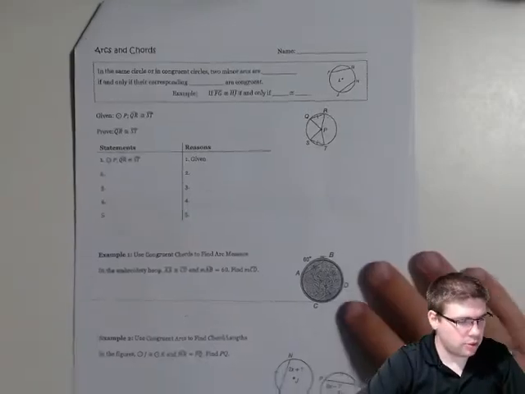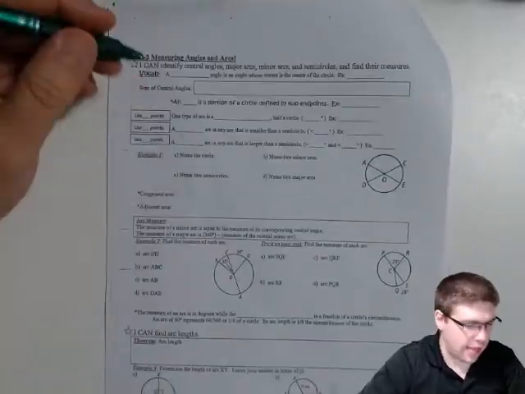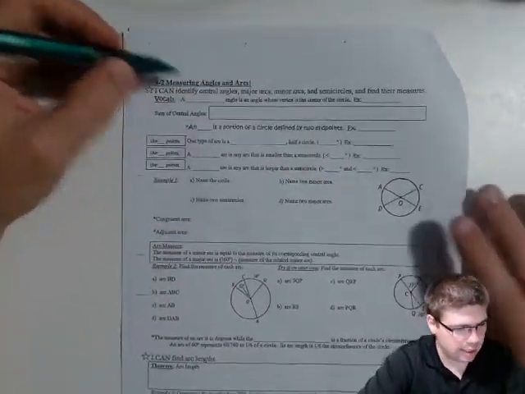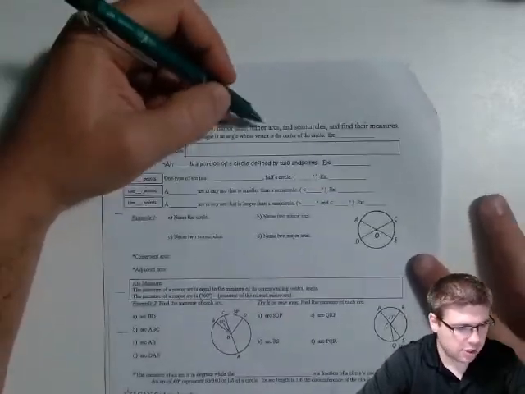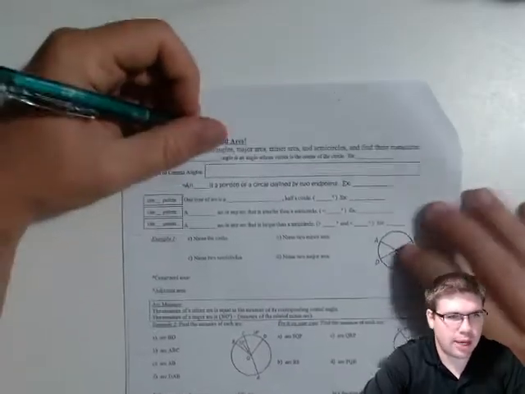Hey Geometry, welcome to the second section of circles. We're going to look at angles and arcs. By the end of this, you should be able to identify central angles, major arcs, minor arcs, and semicircles, and find their measures. So some vocab.